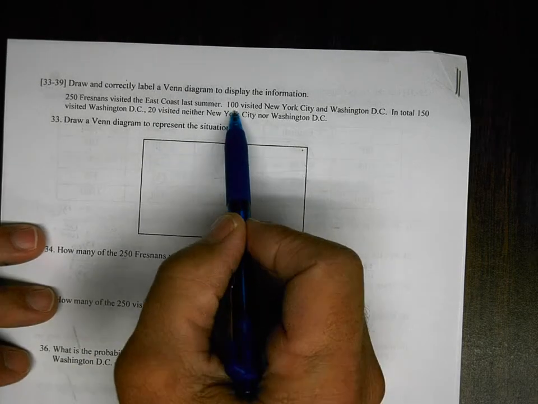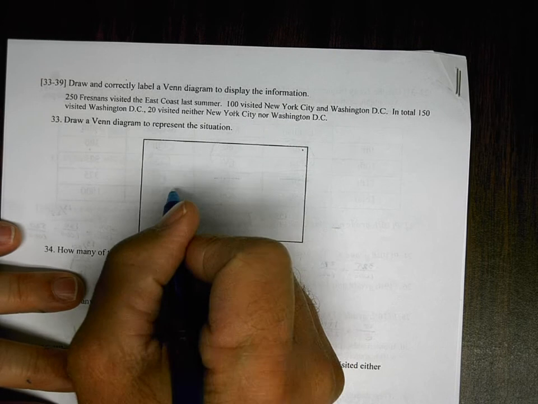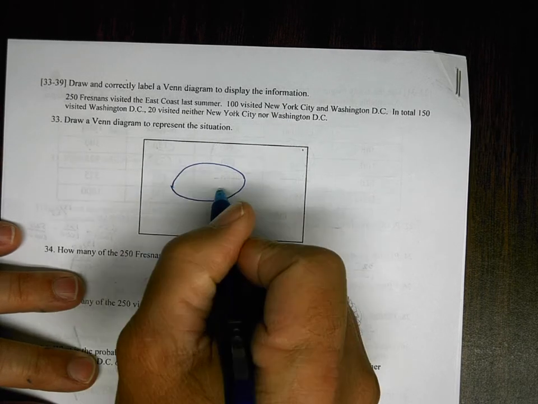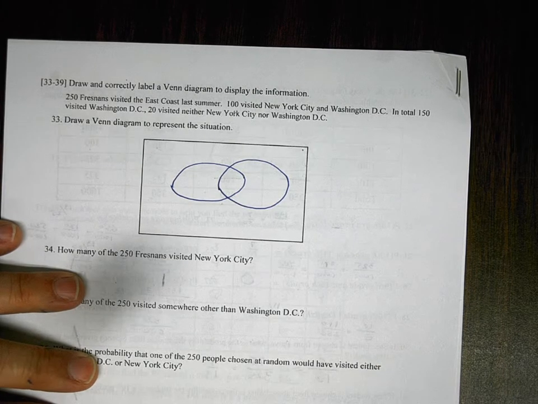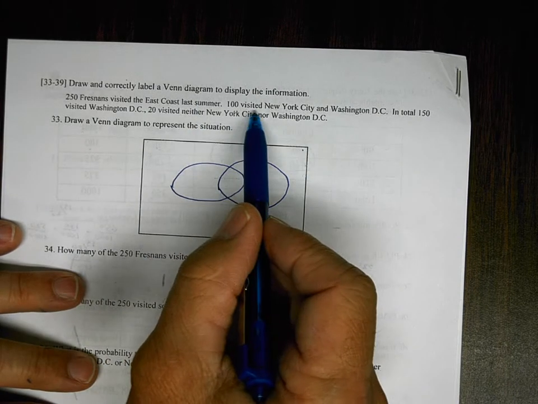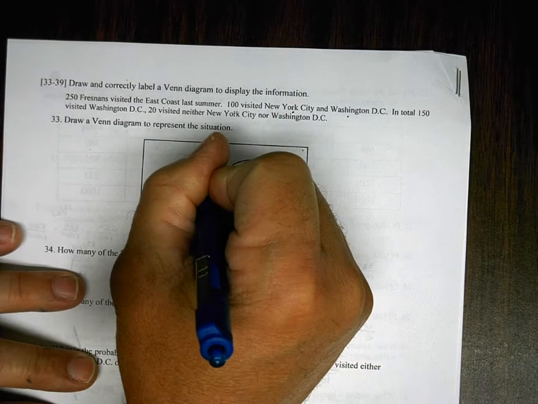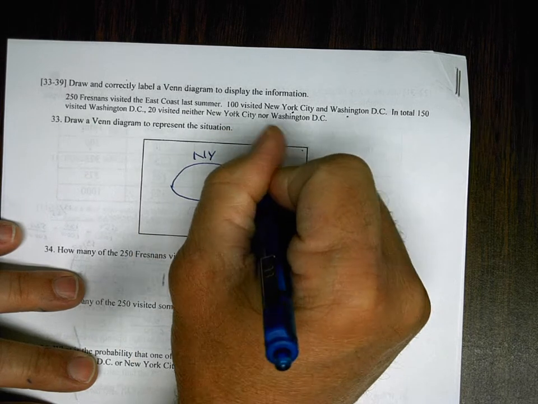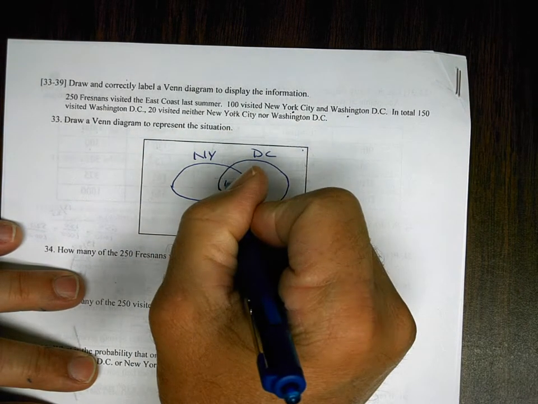Okay, 250 Fresnans. 100 visited New York City and Washington, D.C. So we'll go New York and D.C. here. So 100 visited both, so we'll put that 100 there.